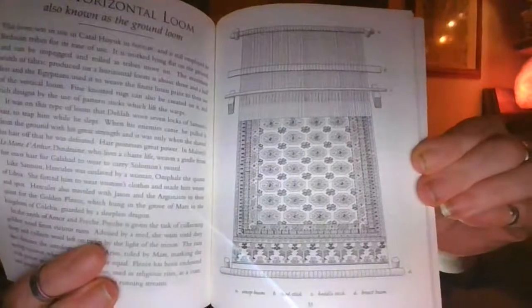The horizontal loom, also known as the ground loom. This loom was in use in Catalhoyuk in 6000 BC and is still employed by Bedouin tribes for its ease of use. It is worked lying flat on the ground and can be unpegged and rolled as tribes move on. The maximum width of fabric produced on a horizontal loom is about 3.5 feet, and the Egyptians used it to weave the finest linen prior to their use of the vertical loom.